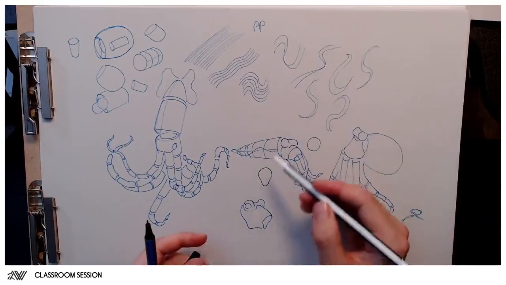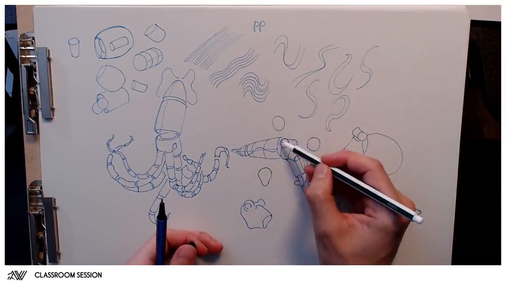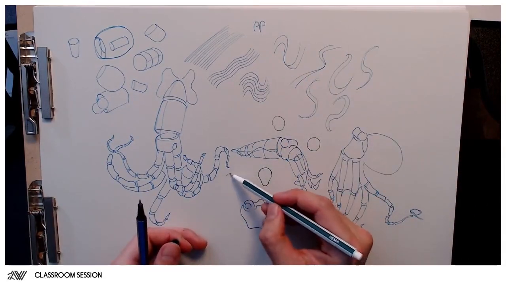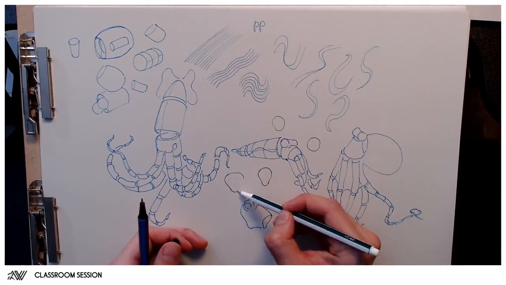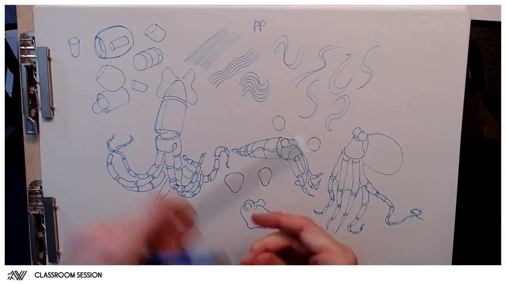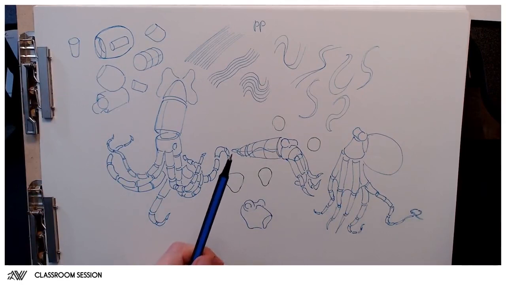And so same for his body. Again, it's not a circle like it is here. It's more of that similar shape that's a bit more wide at the top and a little bit more narrow at the bottom. So we're again using that manipulation.